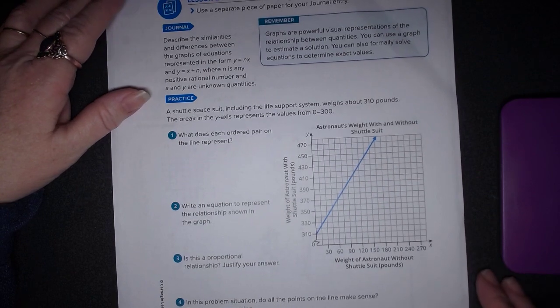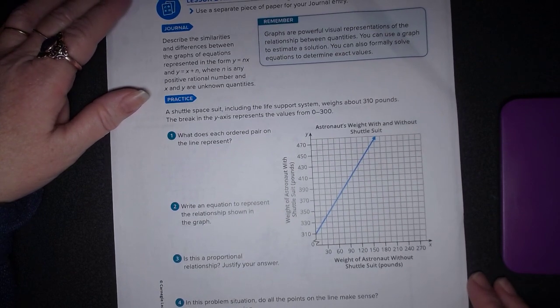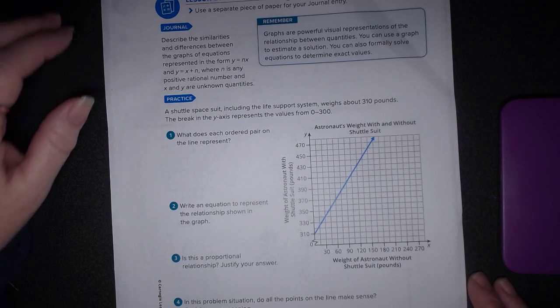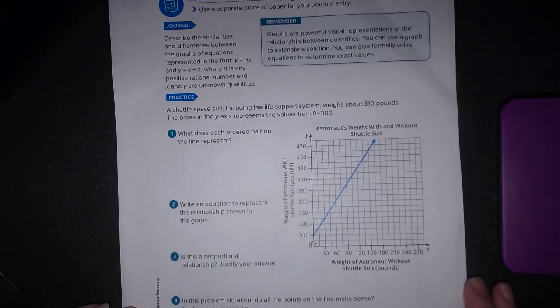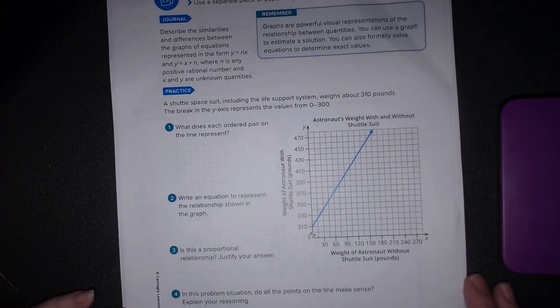Graphs are powerful visual representations of the relationships between quantities. You can use a graph to estimate a solution. And then you can also formally solve equations if you want to get absolute exact values.